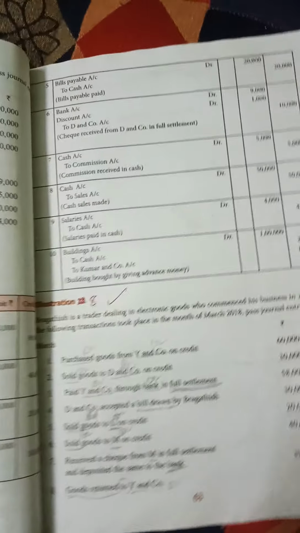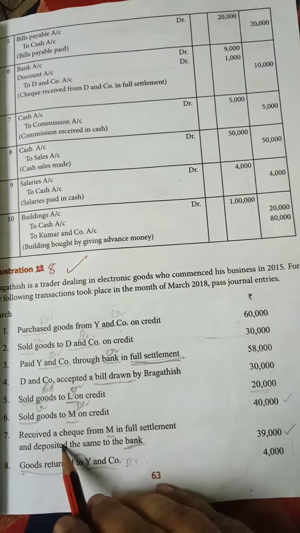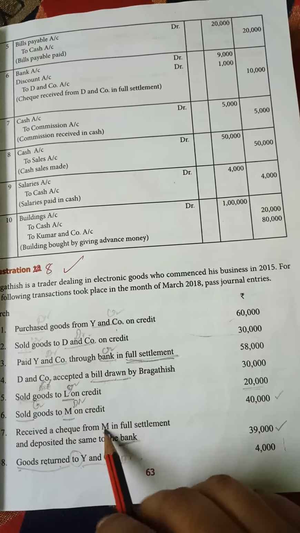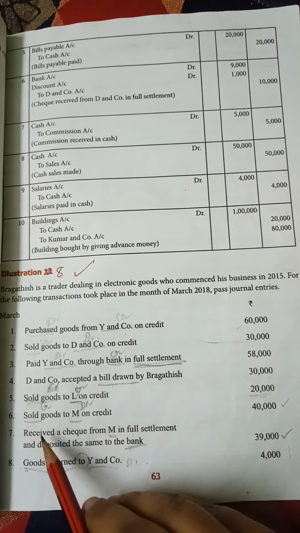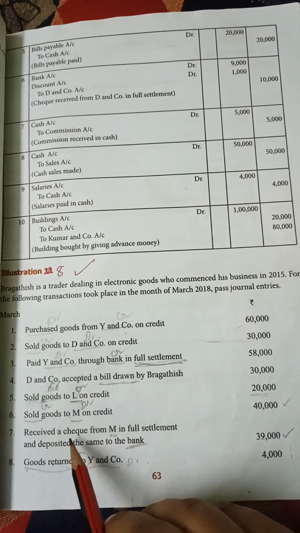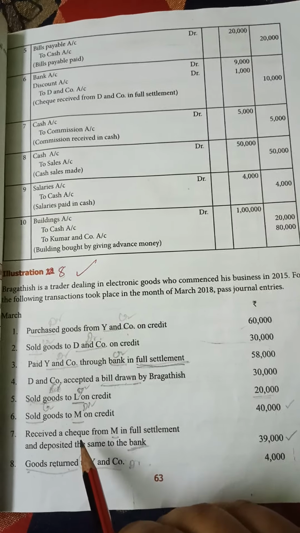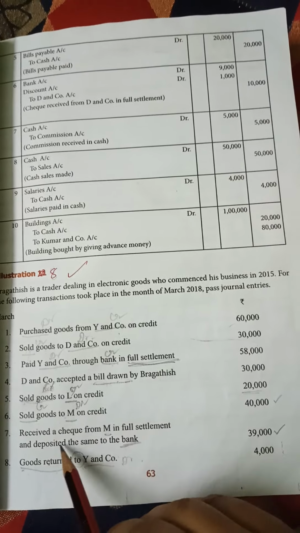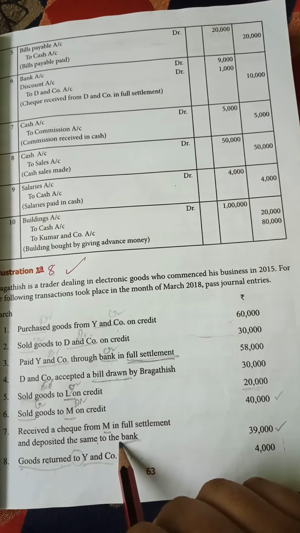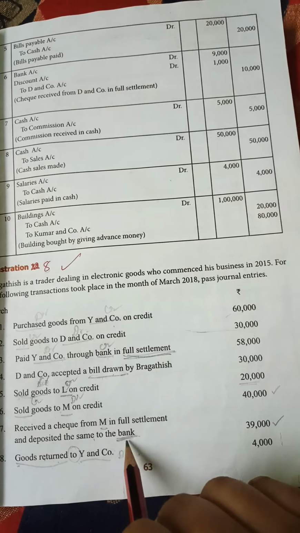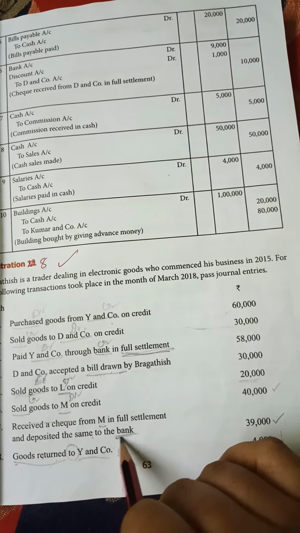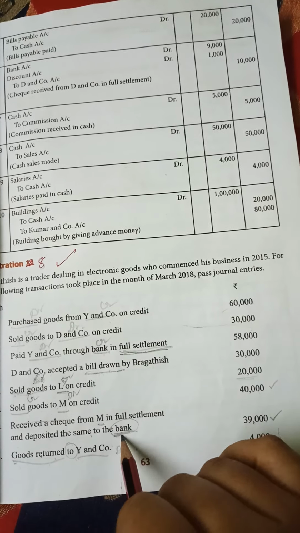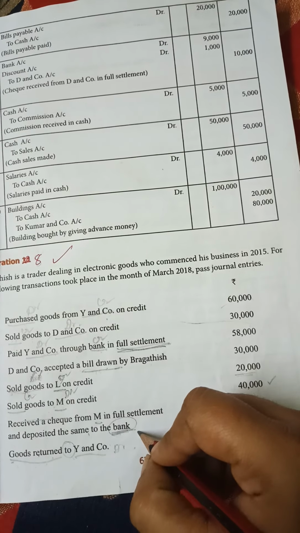Okay. Then the seventh one is received a check from M. So already we have sold goods to M, right? Now we are receiving a check. Whenever we receive a check, it is to be treated as cash. Since here deposit the same to the bank is given, you cannot consider cash. You have to consider the bank account. So deposited in bank means bank is receiving the amount.